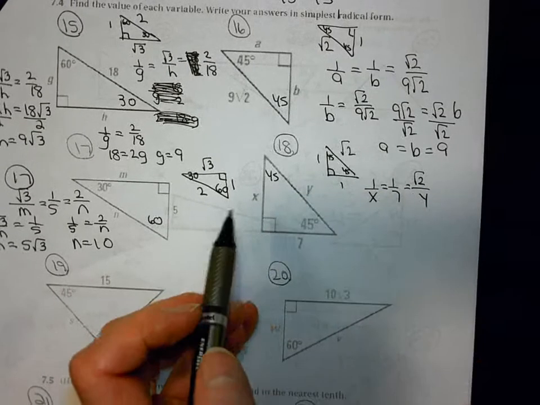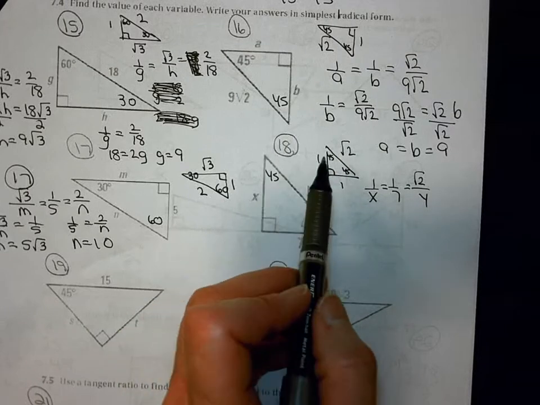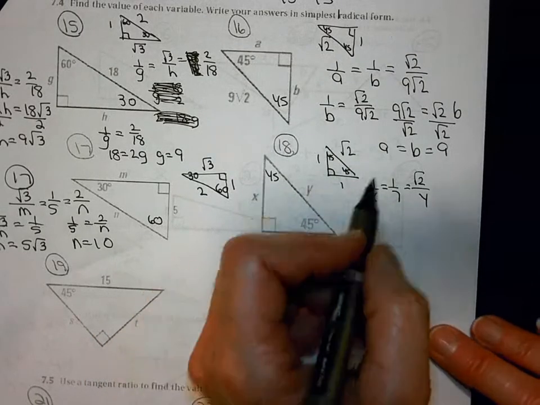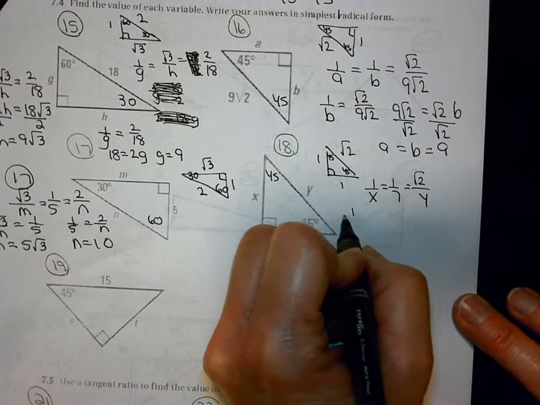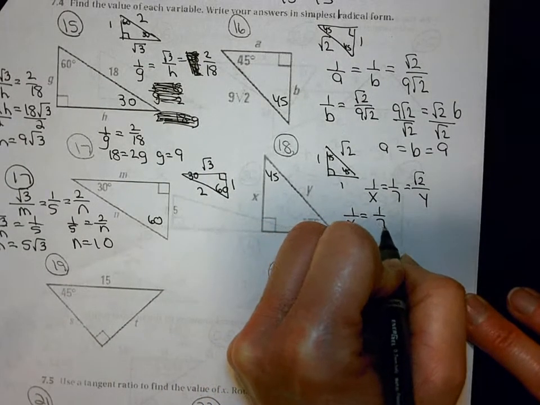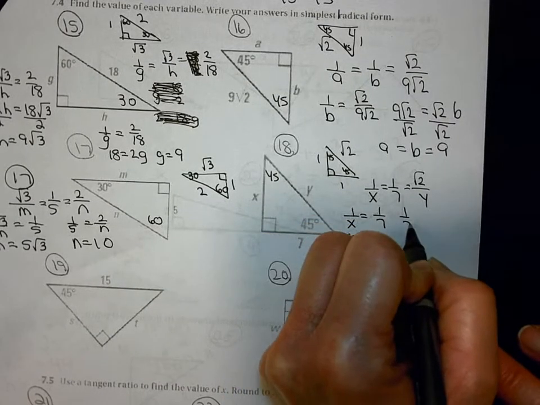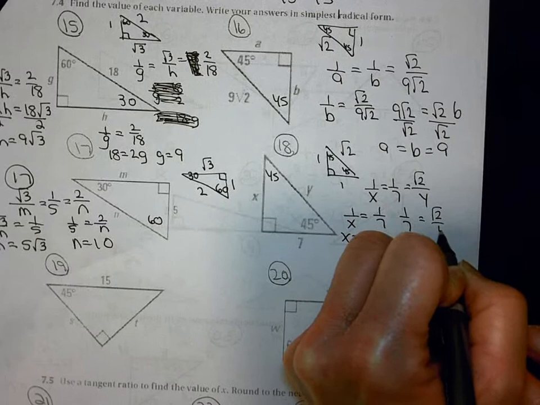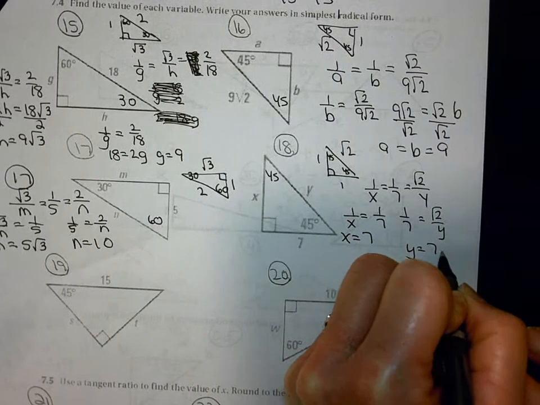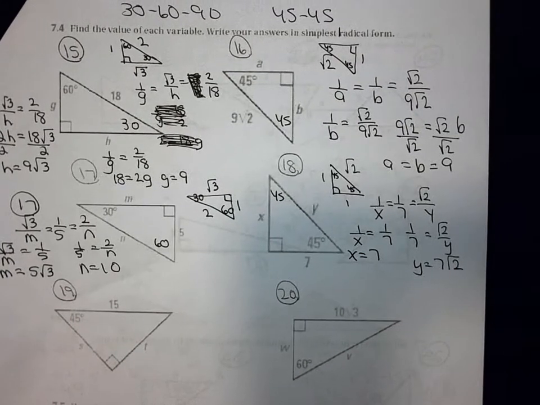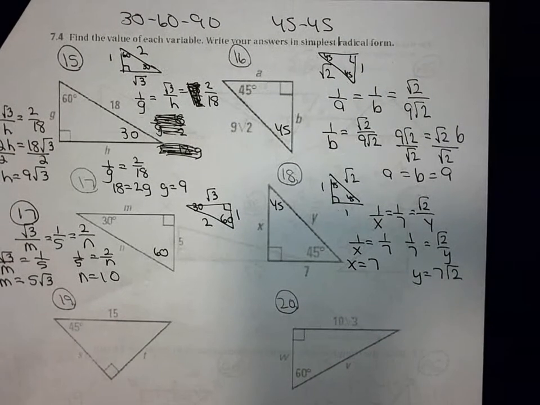Again, I use this pattern on top: 1 over this, 1 over that, square root of 2 over y. If we cross multiply, 1 over x is equal to 1 over 7, so x is 7. If we solve the other one, 1 over 7 is square root of 2 over y, so y is 7 square roots of 2. So that takes care of 15, 16, 17, and 18.